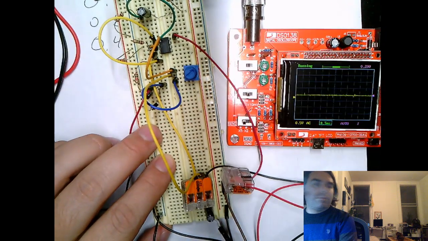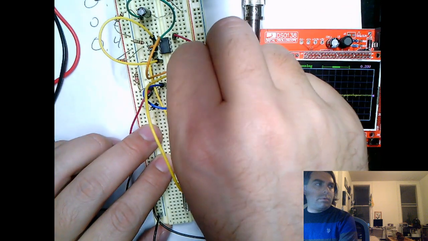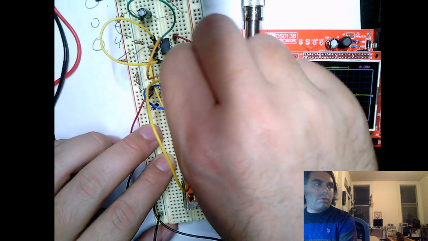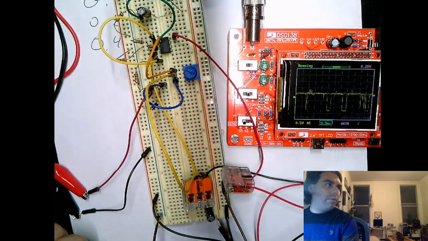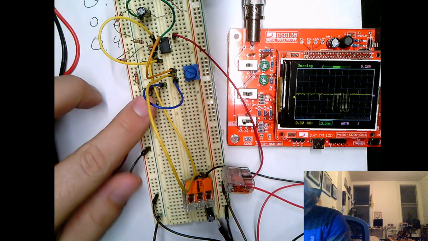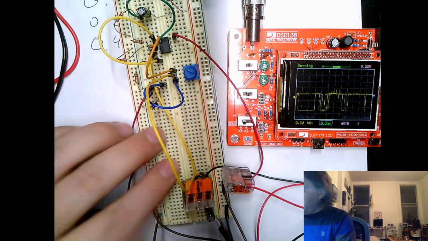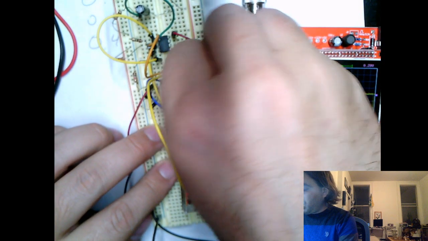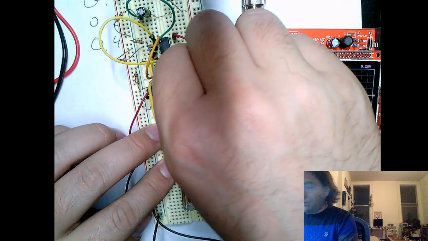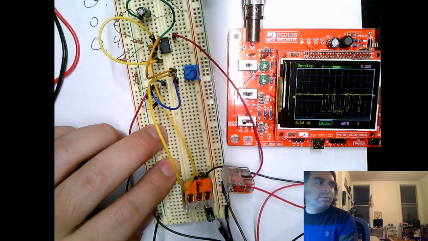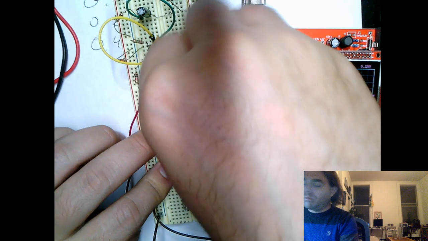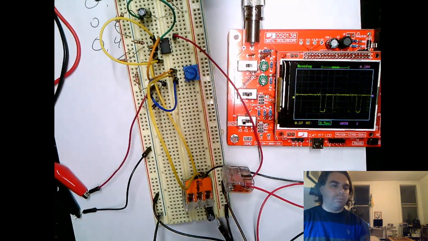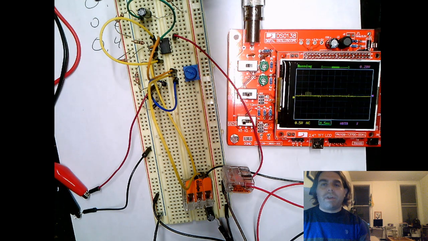Clean. Now we can do this with the sine wave too.